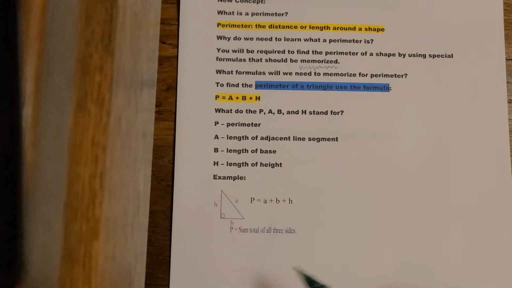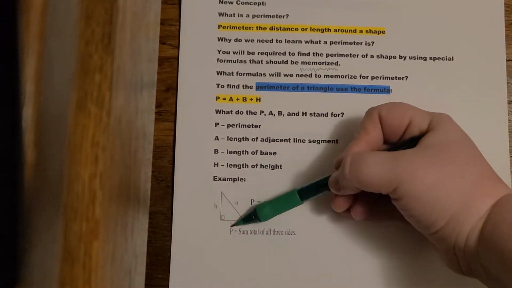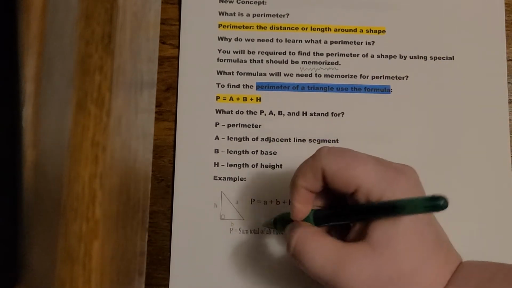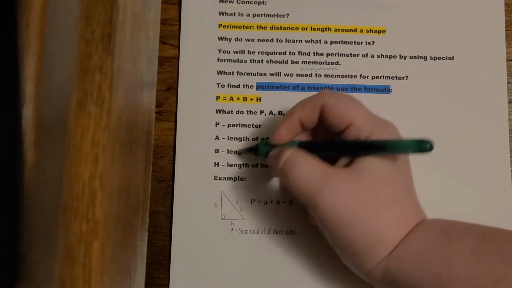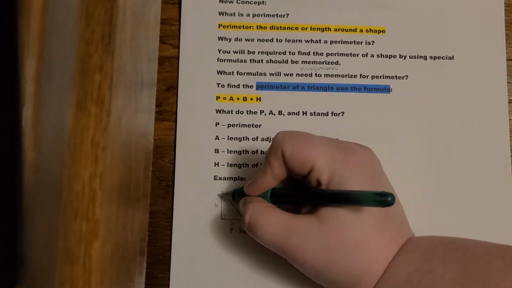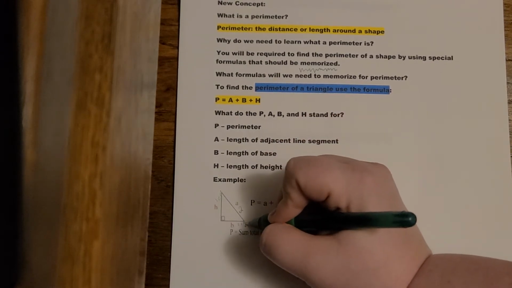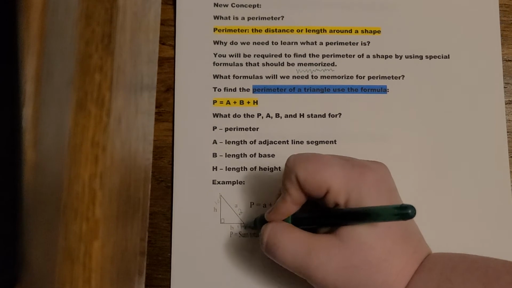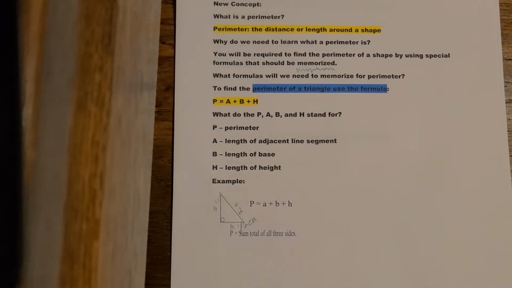So if you were given how long each of these line segments were, let's say A was 2 centimeters, H was 1 centimeter, and the bottom was a 1/2 centimeter. That's not exactly what they are, but we're just going to use our own variables right now.